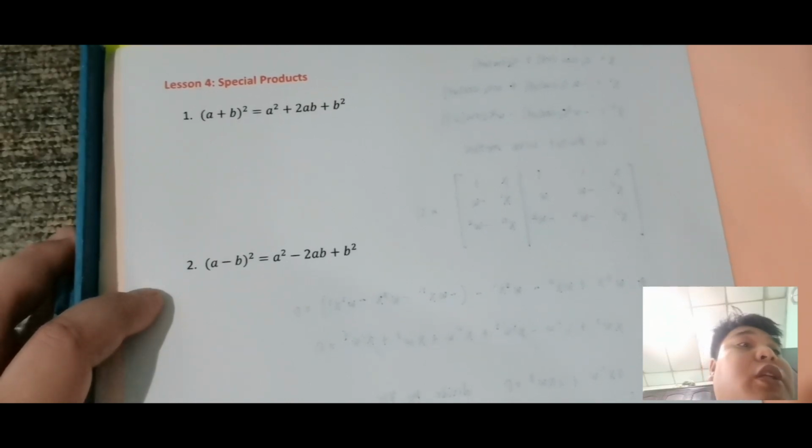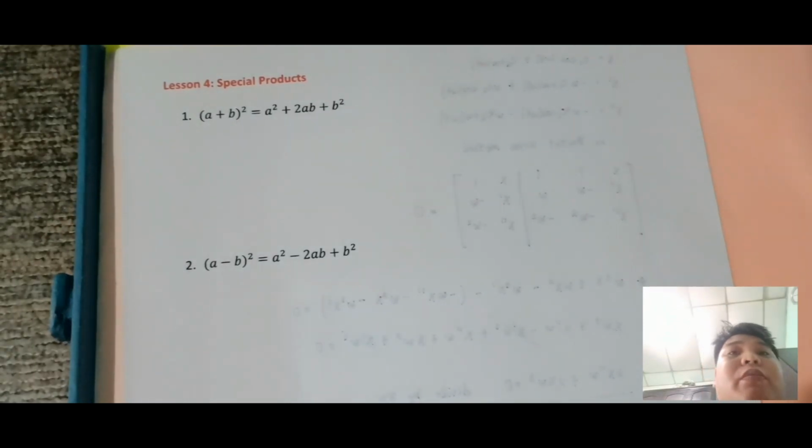Okay, so proceed tayo dito sa lesson 4. Medyo mabilis tong lesson 4 kasi special product. Actually, 7 lang yata tong formula na to. I don't know, pero siyempre proceed tayo. So damihan ko na sa example. Before ako mag-start, let me recall you of the following.